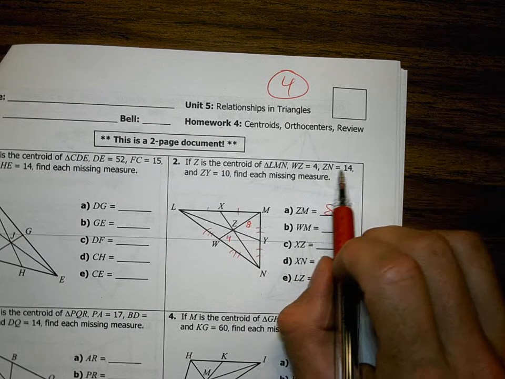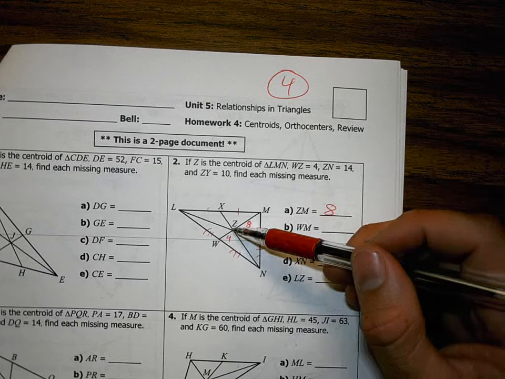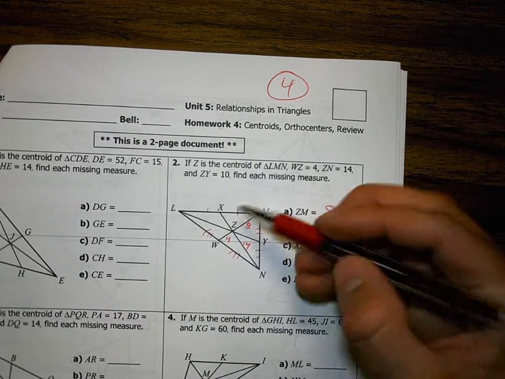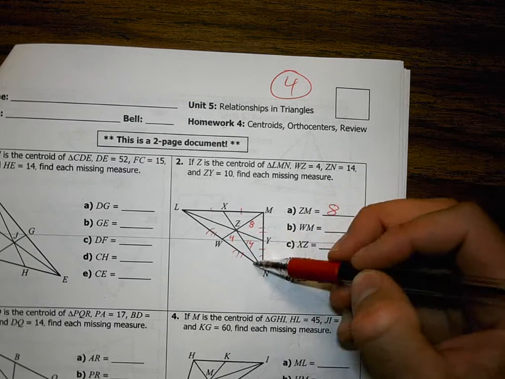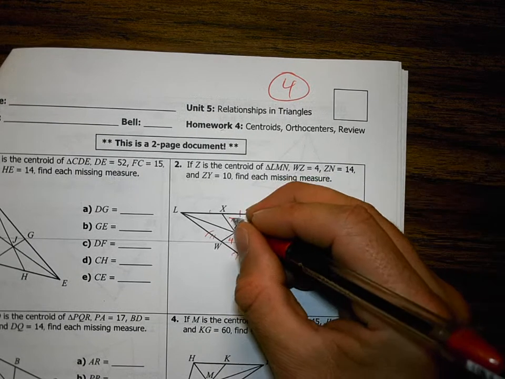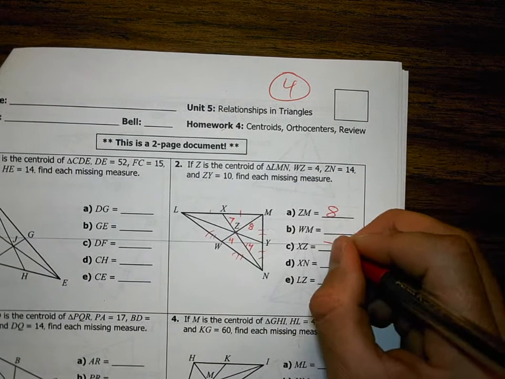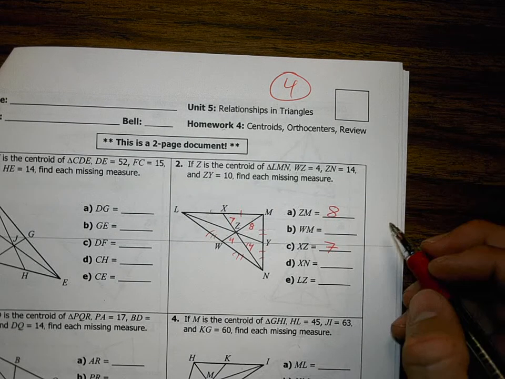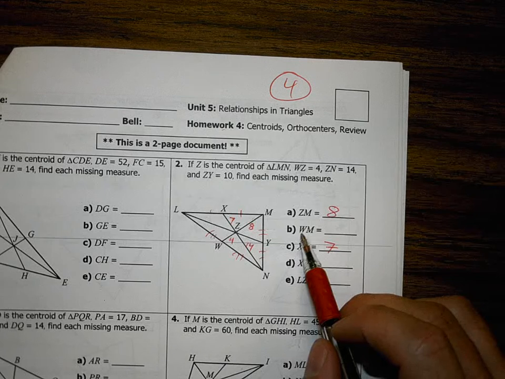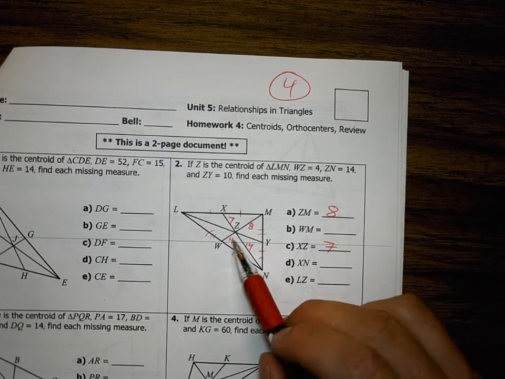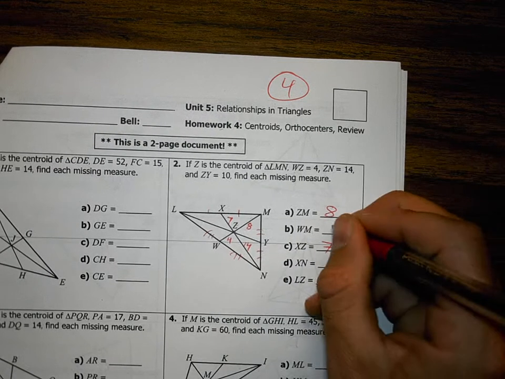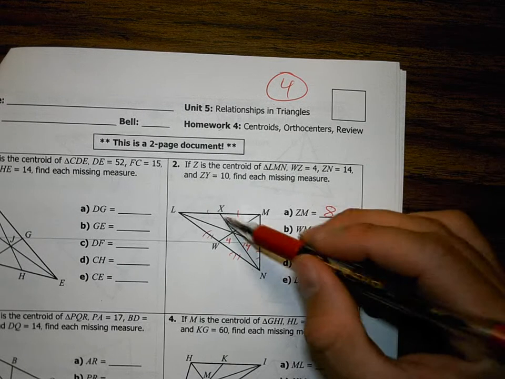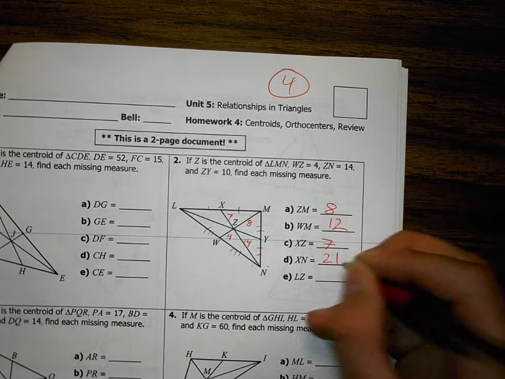We know that ZN is 14. So this side will be half of this length. So XZ is 7. Now we want to find WM, which is the full length. 8 plus 4 is 12. XN, so I want to find the full leg, 21.